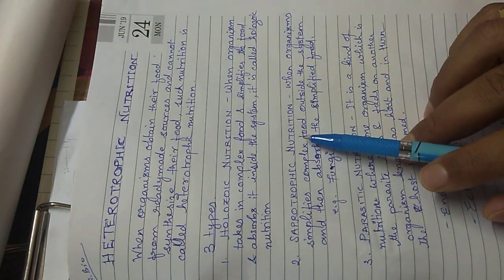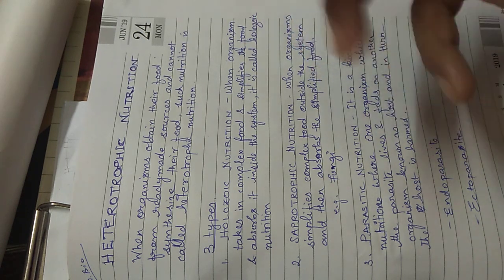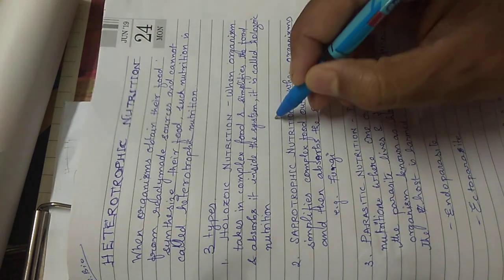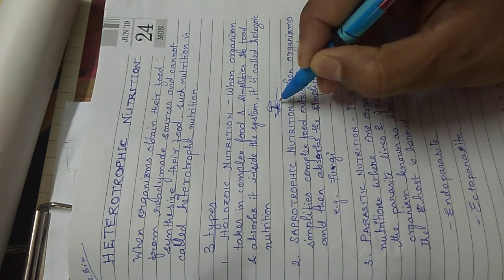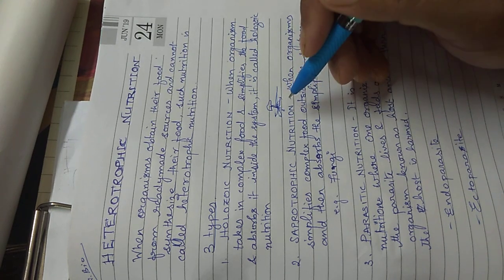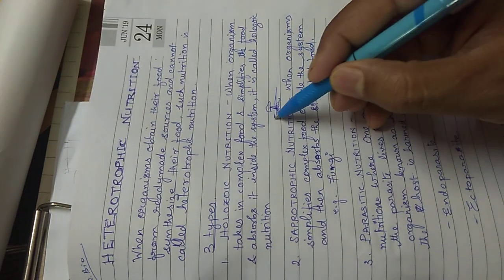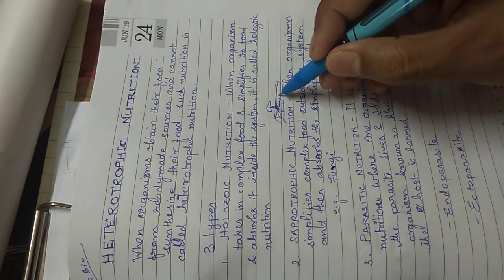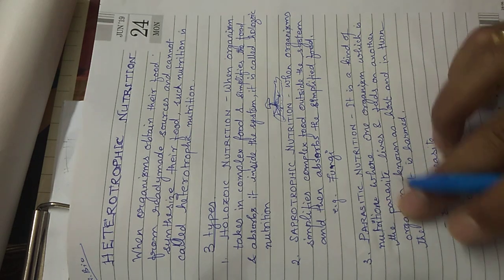Next is saprotrophic nutrition. Saprotrophic is when organisms simplify the food outside the body, and that simple food is then absorbed. For example, fungus. When fungi grow, they have a network. Take the case of a mushroom. With the help of filaments called hyphae, it secretes digestive juices. Suppose the mushroom is growing on decaying wood: it secretes digestive juices, the substances are simplified, and the simplified substances are absorbed. That is saprotrophic nutrition, which is found in the entire kingdom of fungi except for a few parasitic fungi.